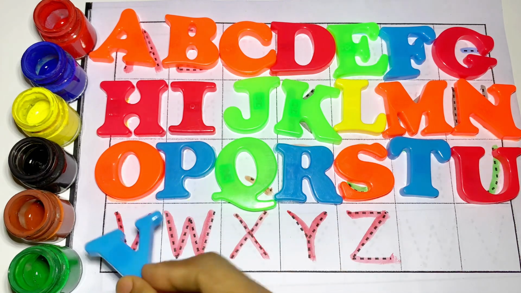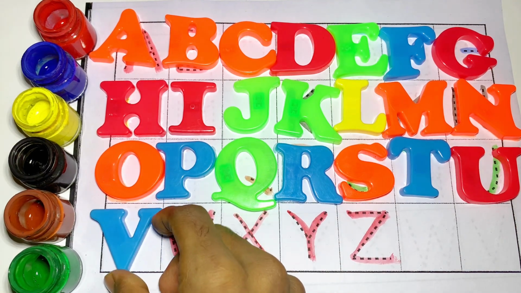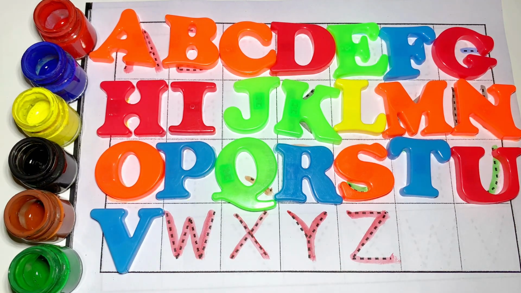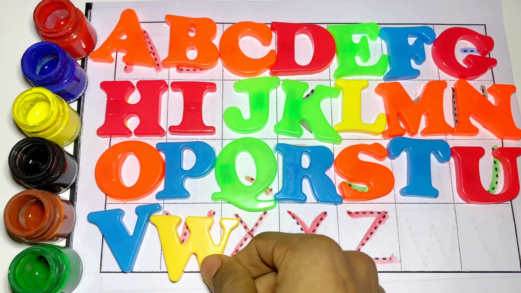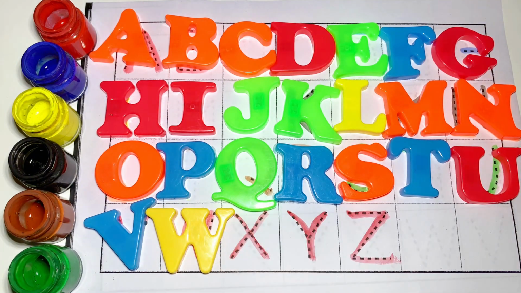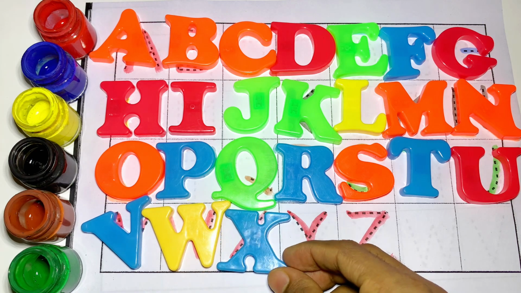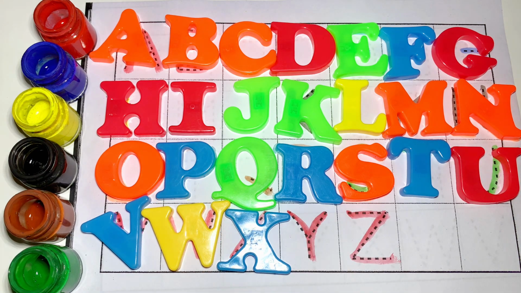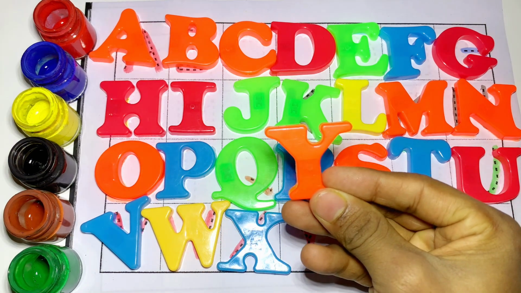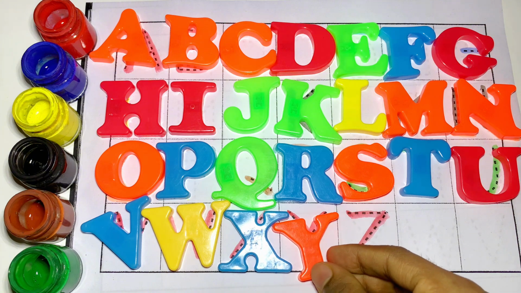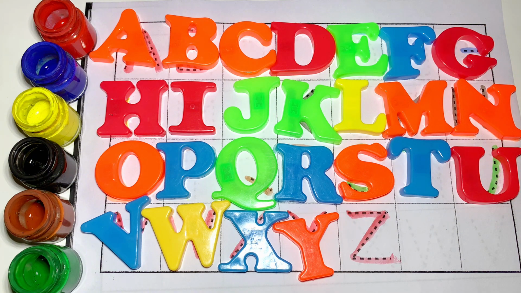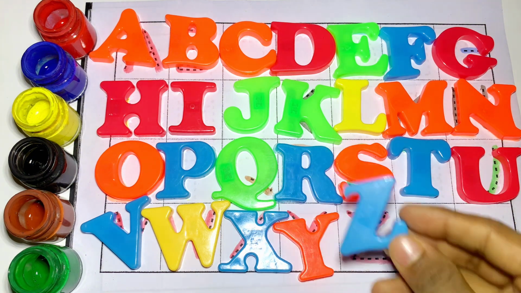V for vanilla. W for wolf. X for X-ray. Y for yak. Z for zebra.